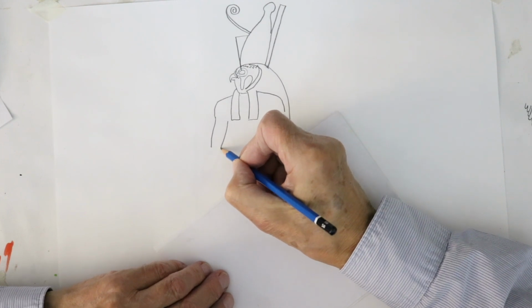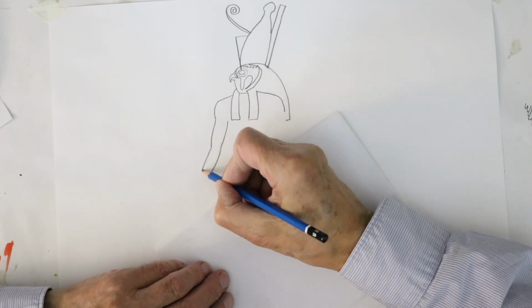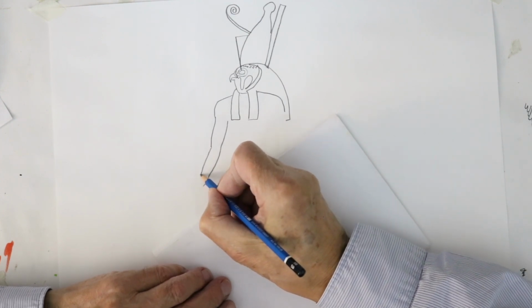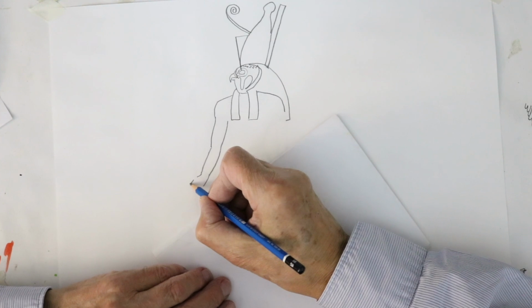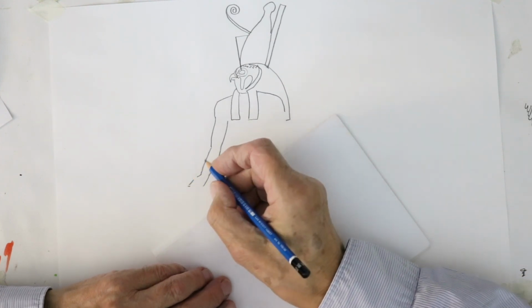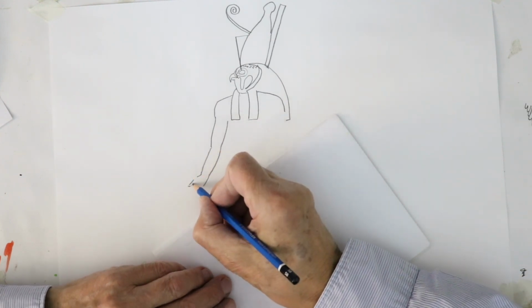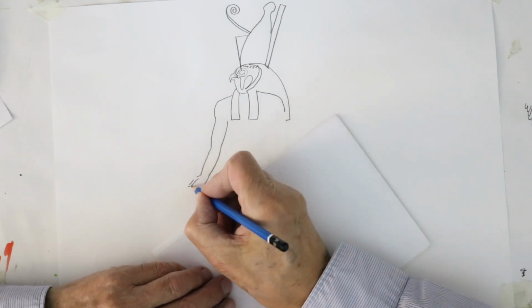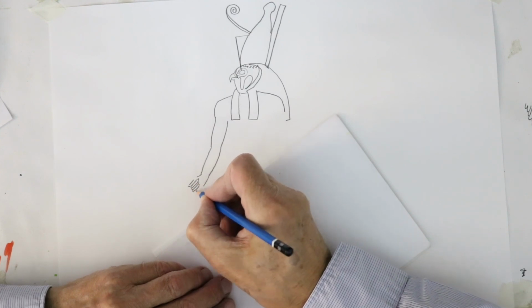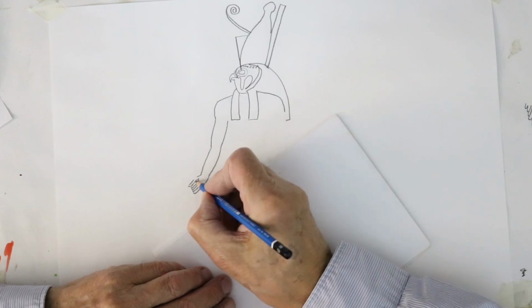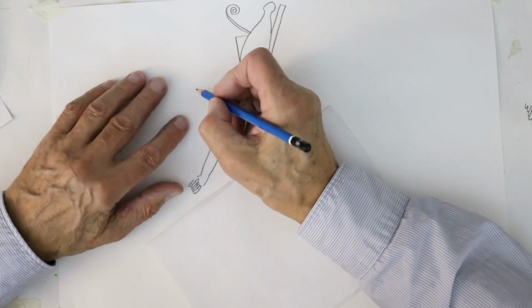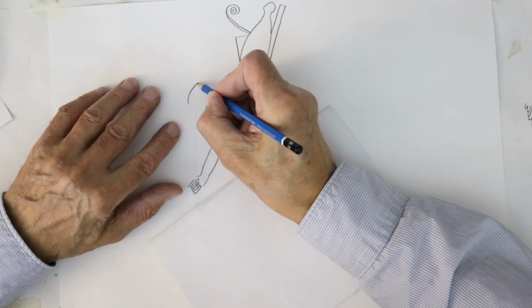So you get the arm outstretched like this coming down and holding, again quite typically, a scepter. Now this scepter is called the Was scepter, symbol of the power of the pharaohs. And you get his fingers coming around it like that. Quite basic shapes like that with the fingernails there. And the Was scepter has a curved top like that.